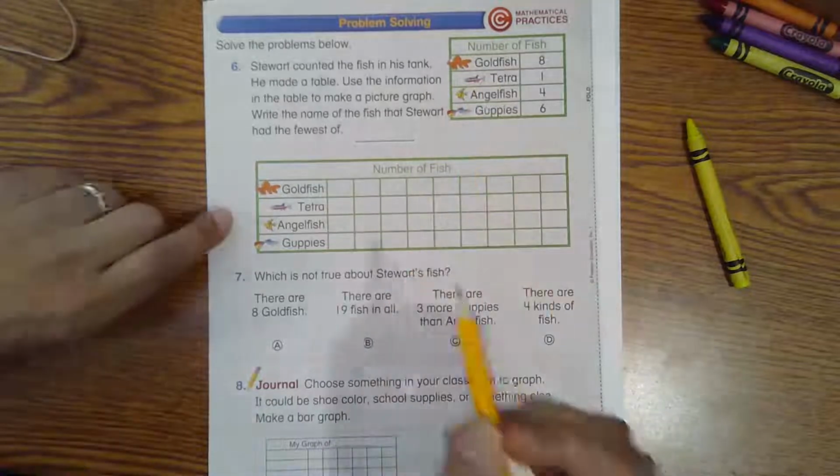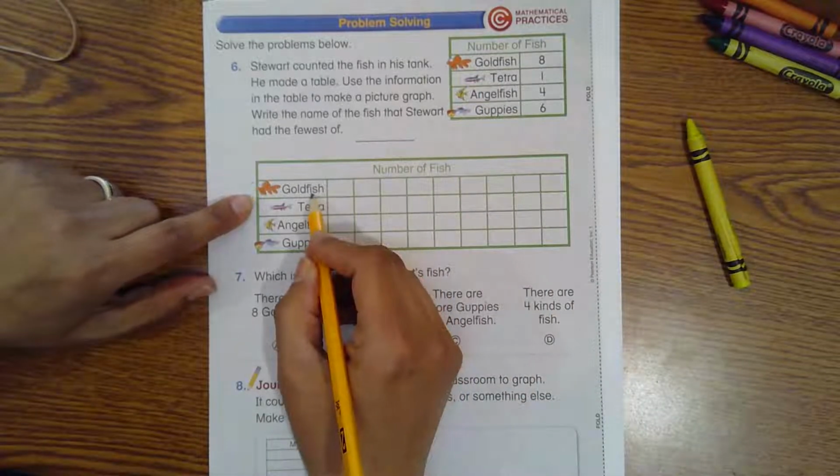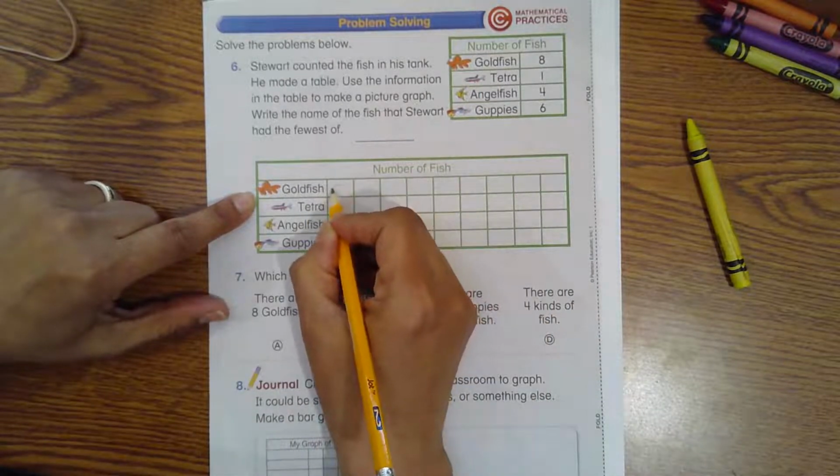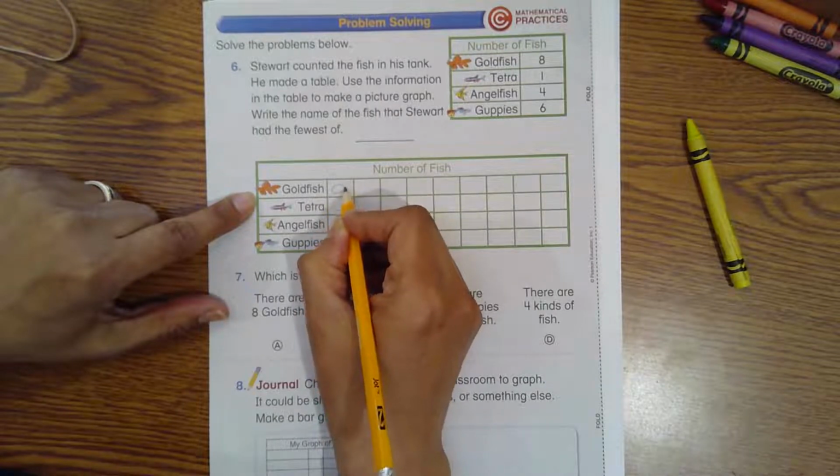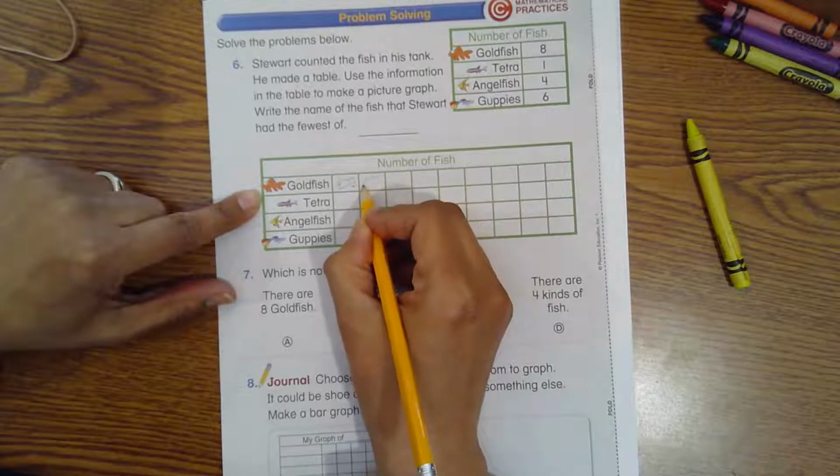So for goldfish, we need to draw goldfish. So we need to draw 8 of them, because this is a picture graph.